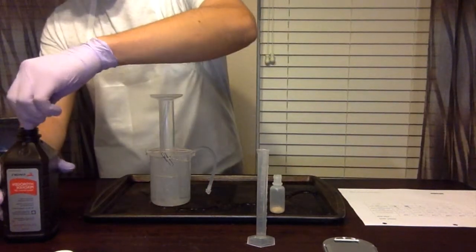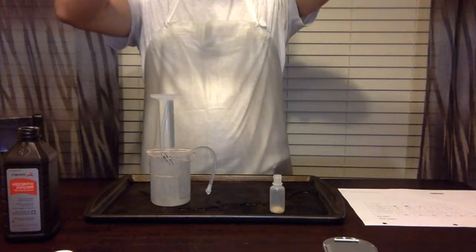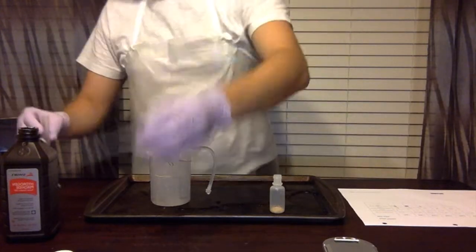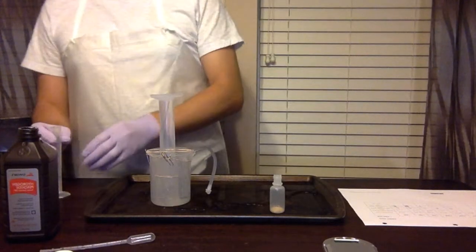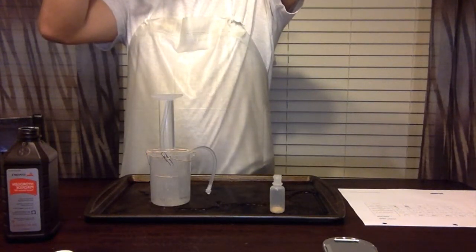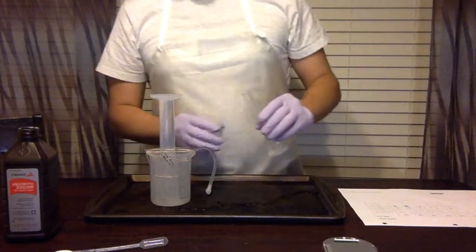Again, we need 3 milliliters of hydrogen peroxide. Here we go.